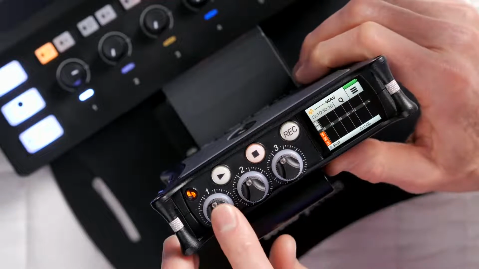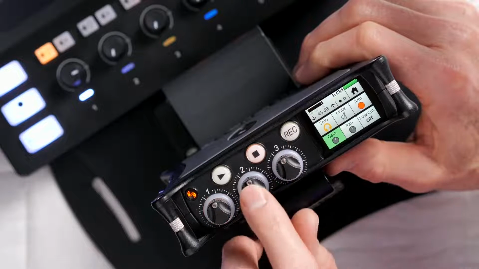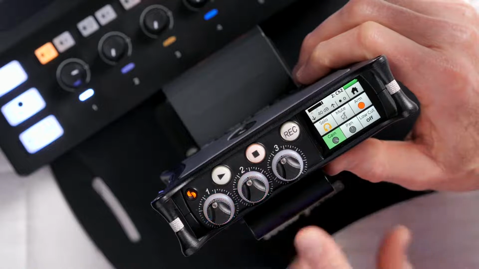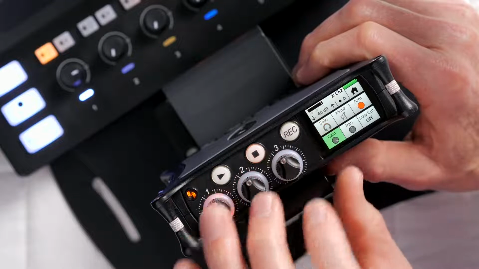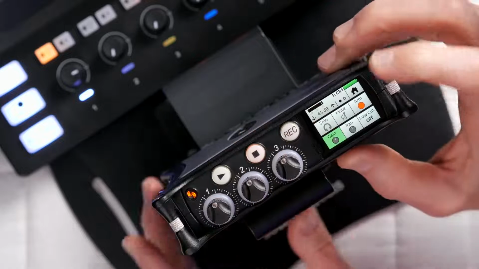Now when I pop out here, I can actually solo channel 1 and channel 2 at the same time. You'll see both of them are flashing. They're both soloed. So that's how the general idea works.